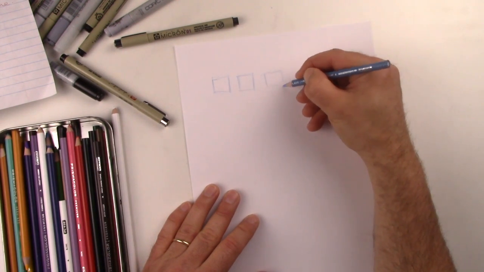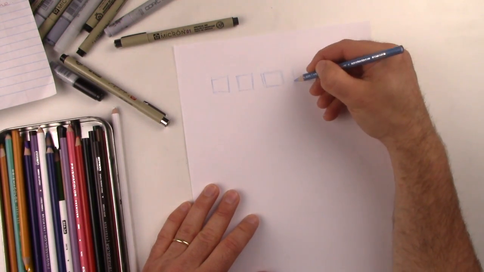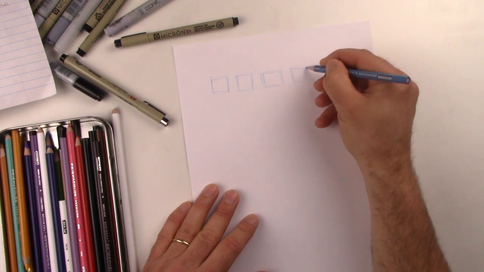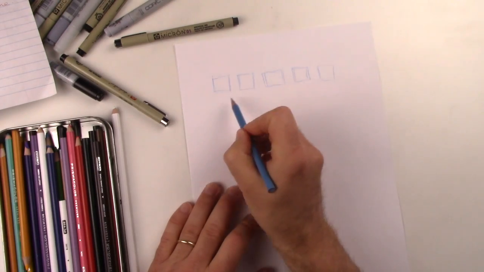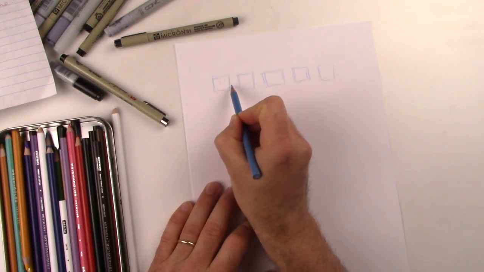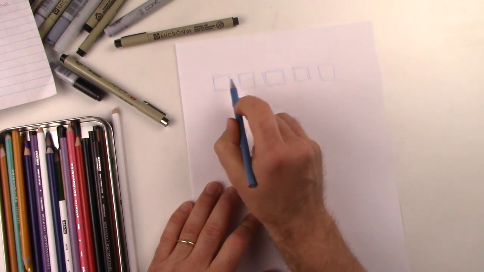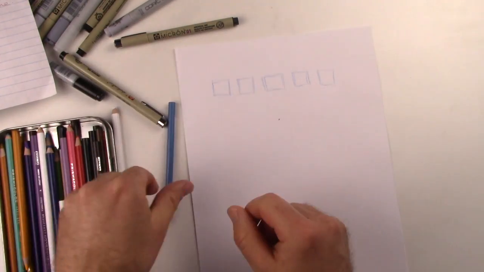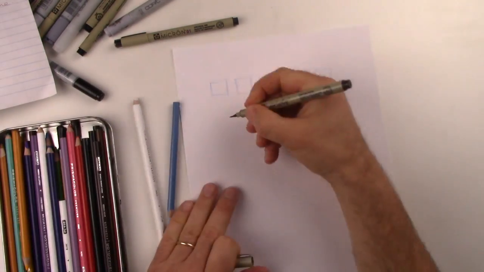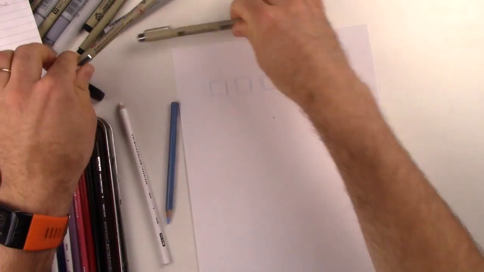So we are going to be working with a stepped gradation. That means that we can see how this value scale is changing very distinctly. There's a line that separates each of the values. So on the left-hand side, we are going to have our white.